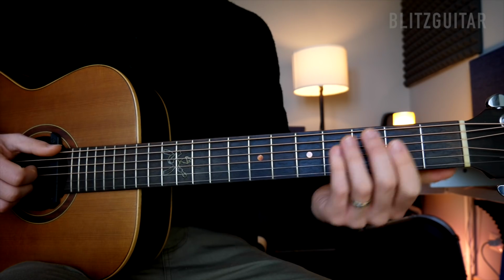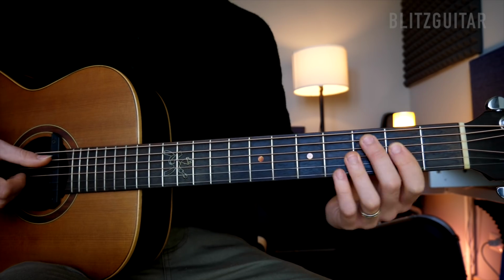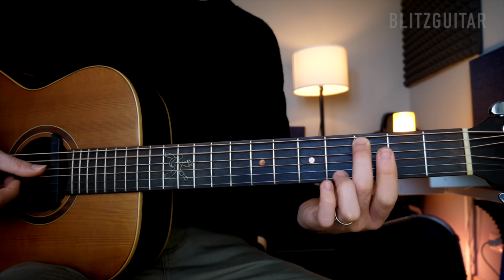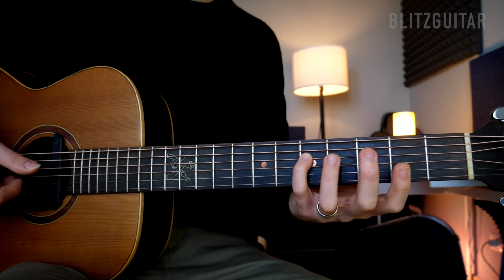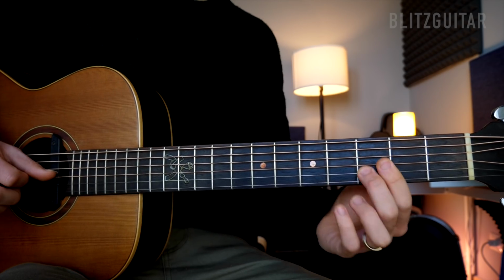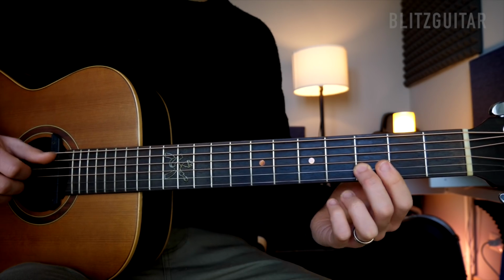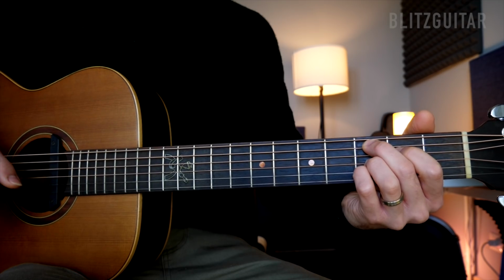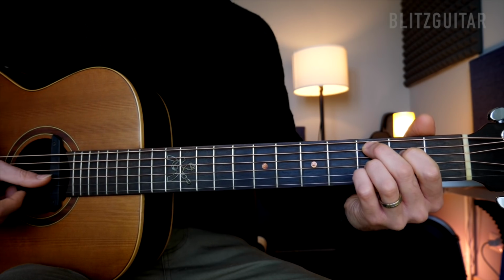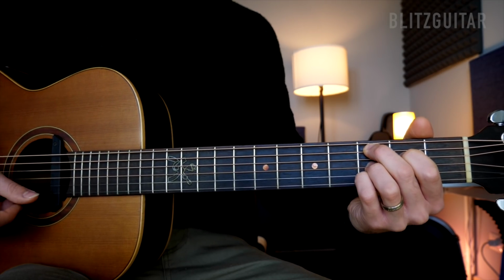We can also play the 9th chord, which is a dominant chord with the 9th. For example, the C will have the root note, major 3rd, perfect 5th, minor 7, and major 9. And we usually play like this. So root note, 3rd, 7th, and 9th.